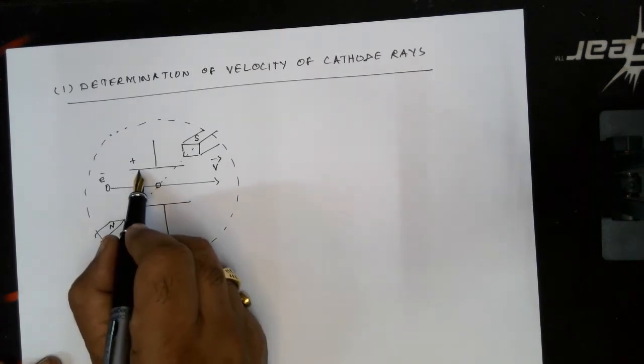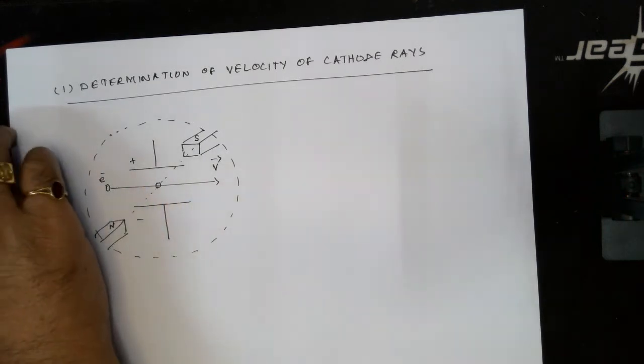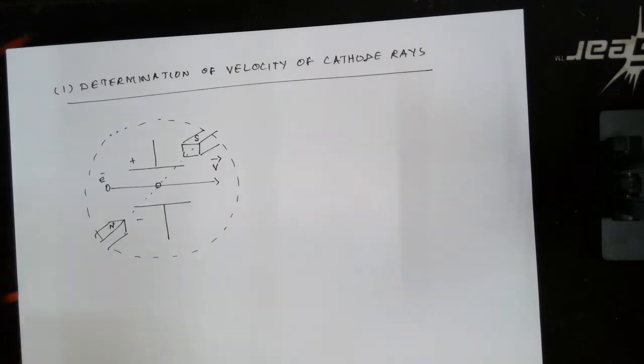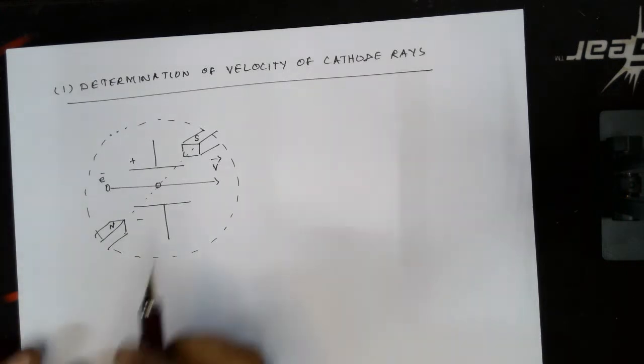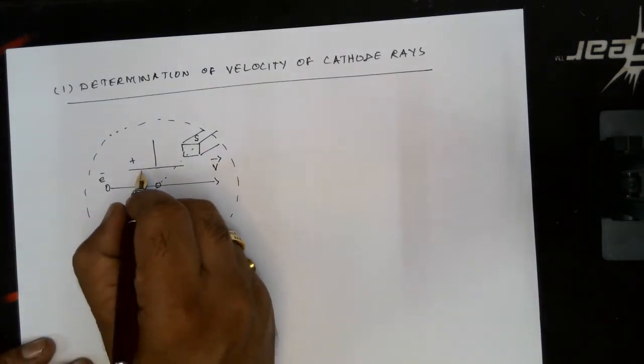So the electric field will be in this direction.